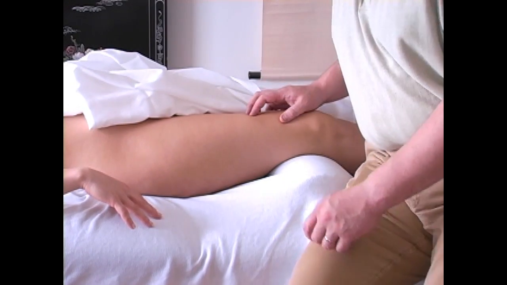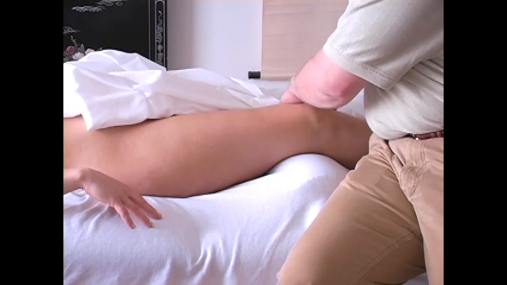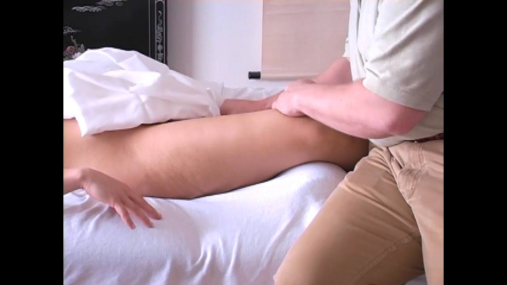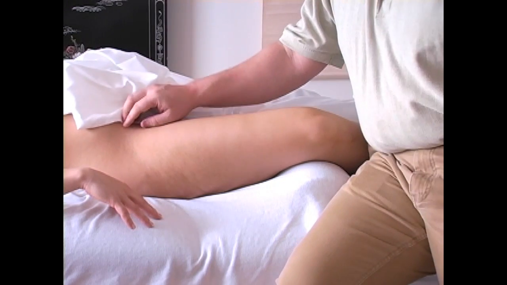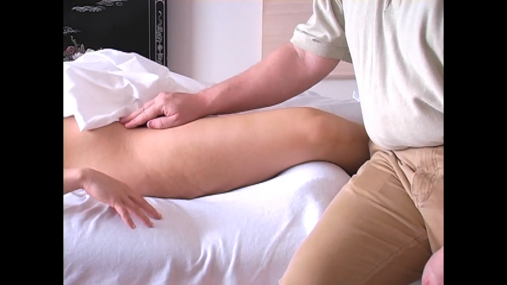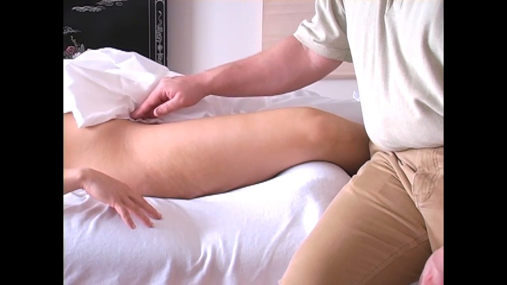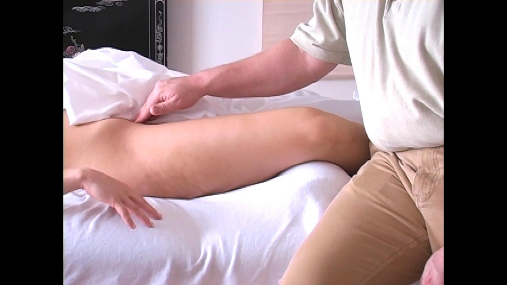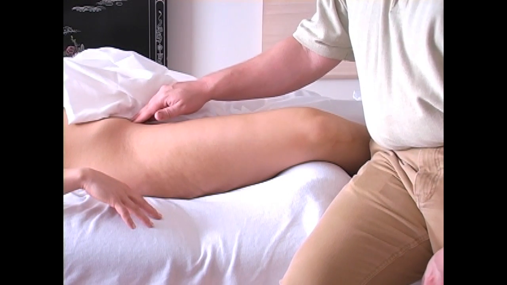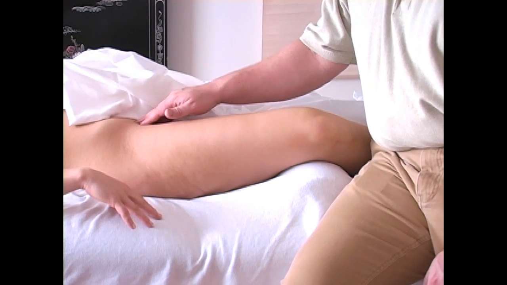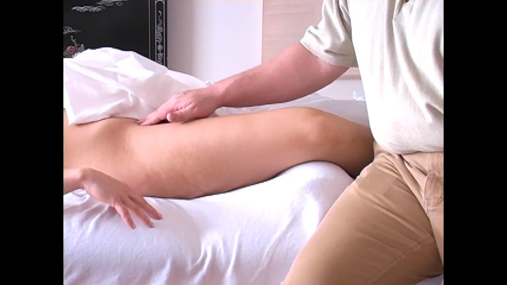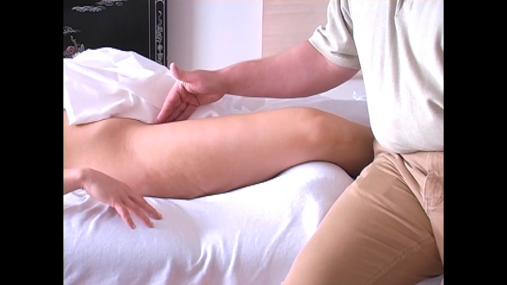So the pectineus, you're going to externally rotate, flex the knee. The pectineus originates at the superior ramus of the anterior pubis. So it's way up in here. That's the actual origin. And then the insertion is between the lesser trochanter and the linea aspera of the posterior femur. So it just goes down a little bit, basically.